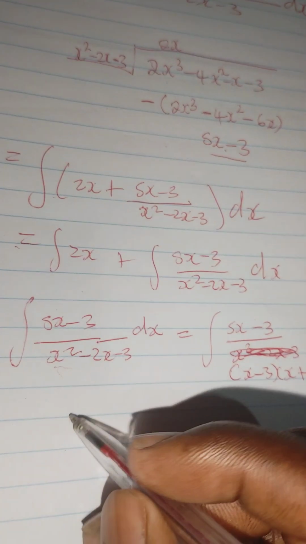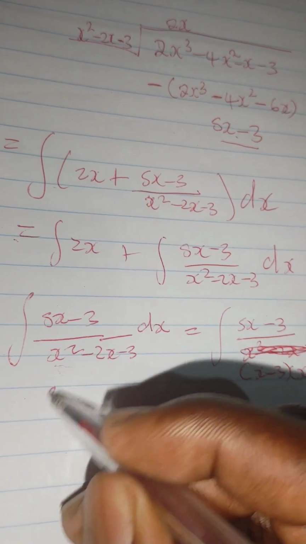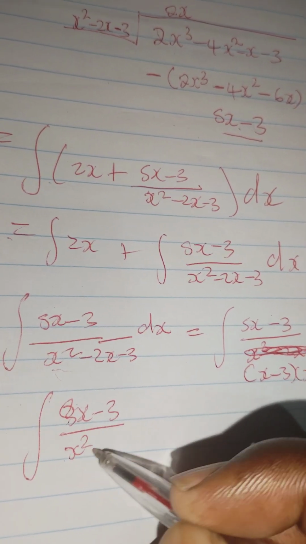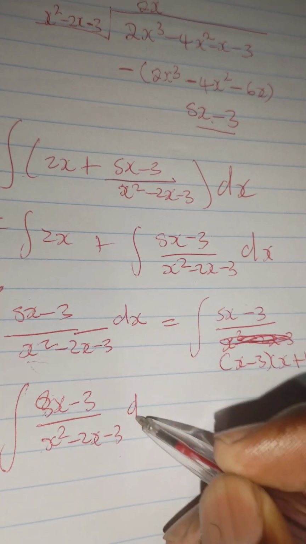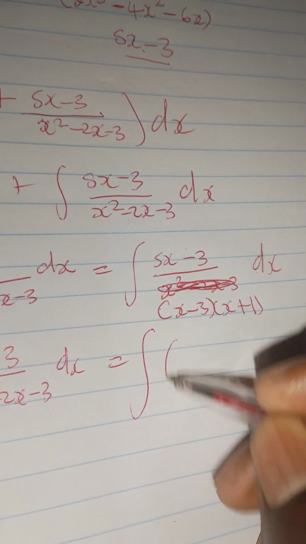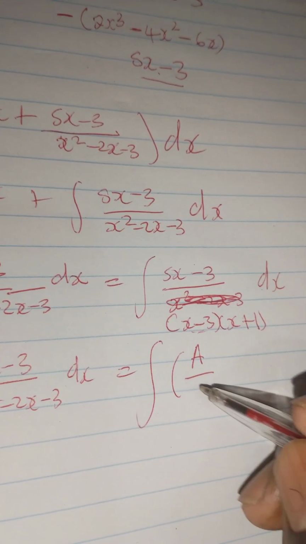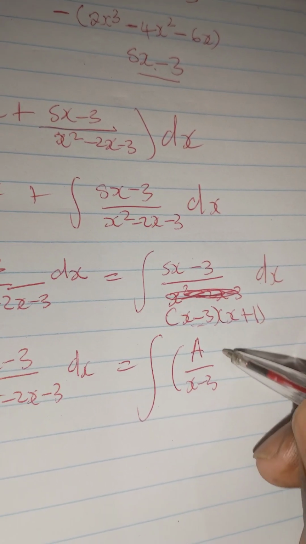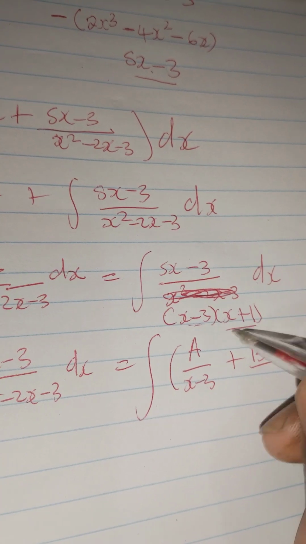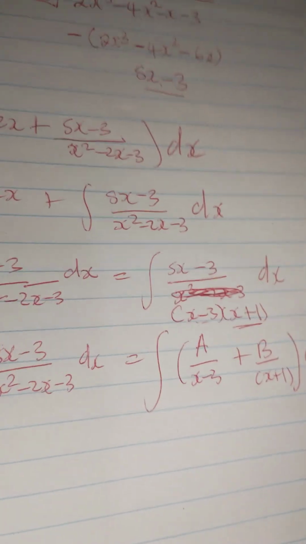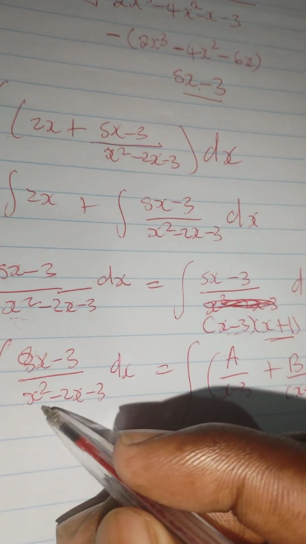Now, using partial fraction, you can say the integral of 5x minus 3 over x squared minus 2x minus 3 dx. You can rewrite it like this: A over the first root, which is x minus 3, plus B over this part, x plus 1, dx. Then you can say this is equal to this. You are supposed to rewrite it like this, but it's still the same, it won't affect anything.